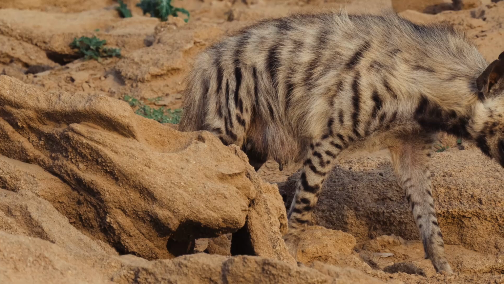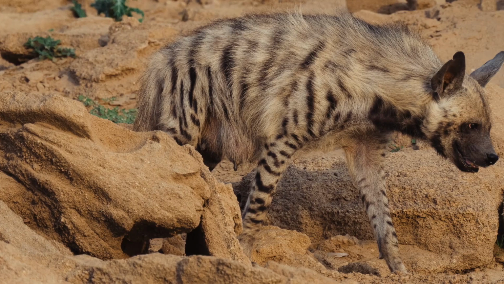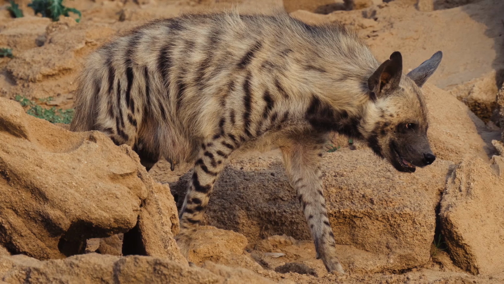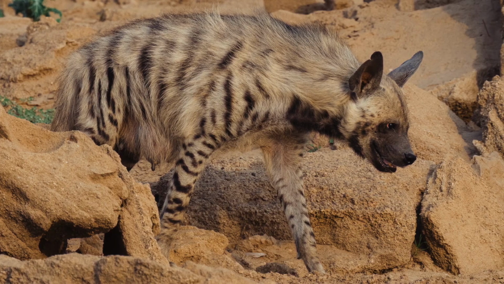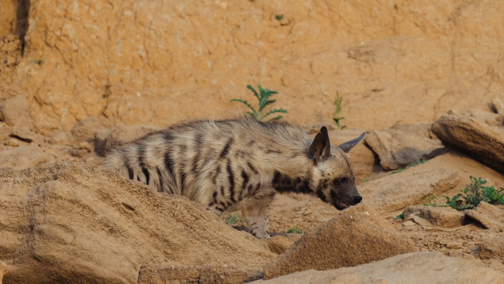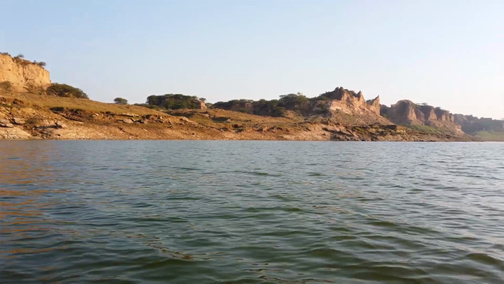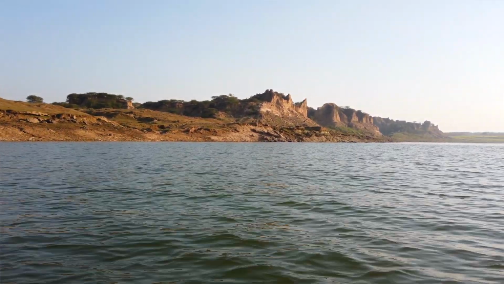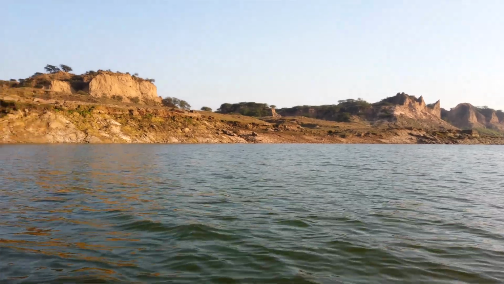But seeing a hyena over here is extremely rare. Hyenas live in these rocks on the banks of the river. To actually see them out in daylight is extremely rare. I visited this Chambal Sanctuary many times, at least 7 or 8 times before I saw a hyena.